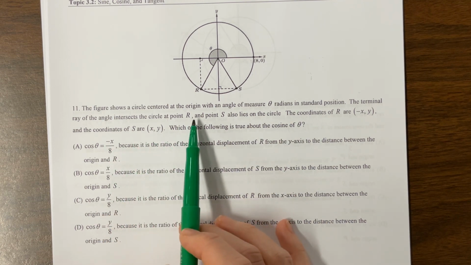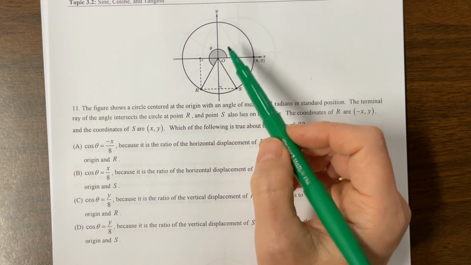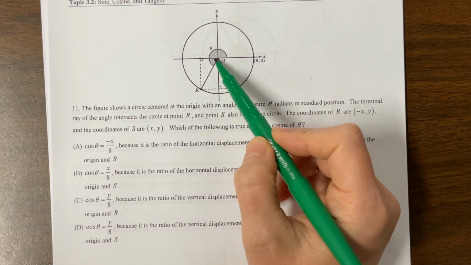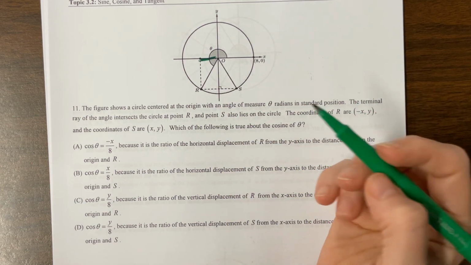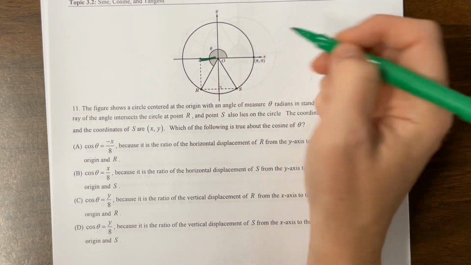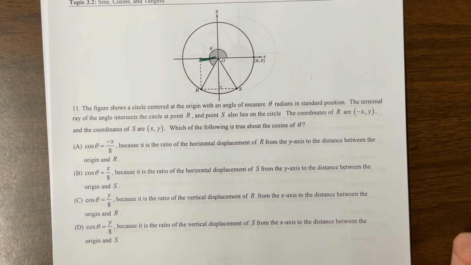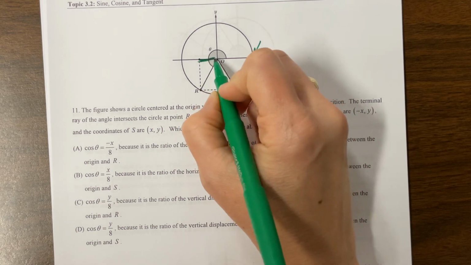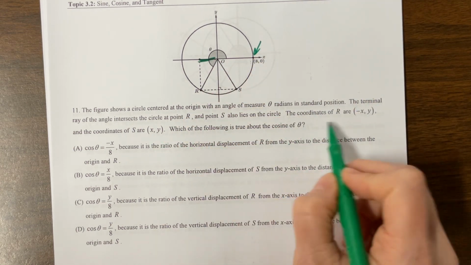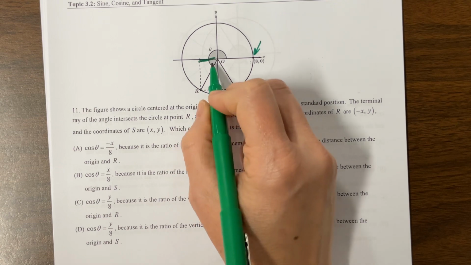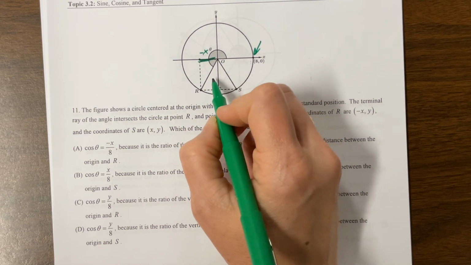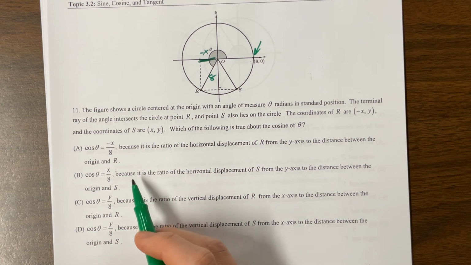The figure shows theta ends at r. So the cosine value is going to be this x value, x over the radius. So the radius is... where did I get 8? Oh, right here. So I knew there was something. So this is going to be the x value. Well, the x value of r is negative x. So this is negative x over 8.